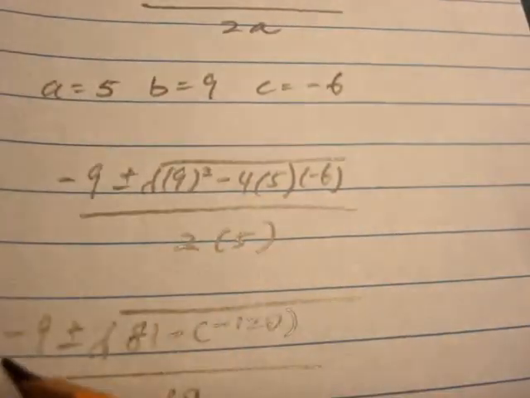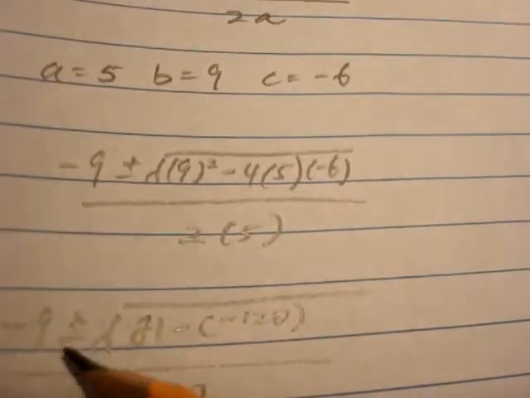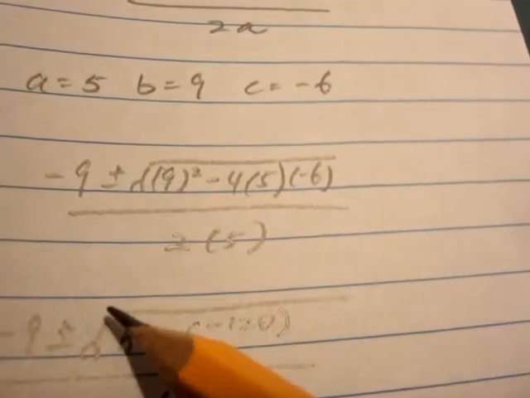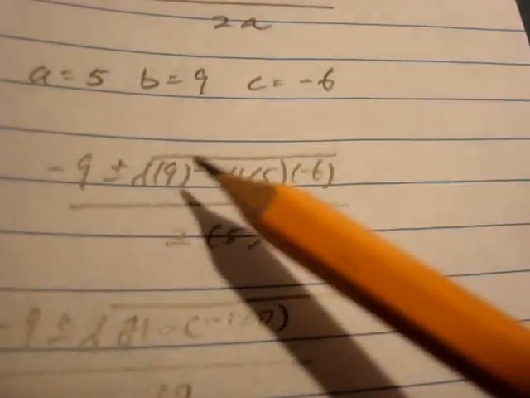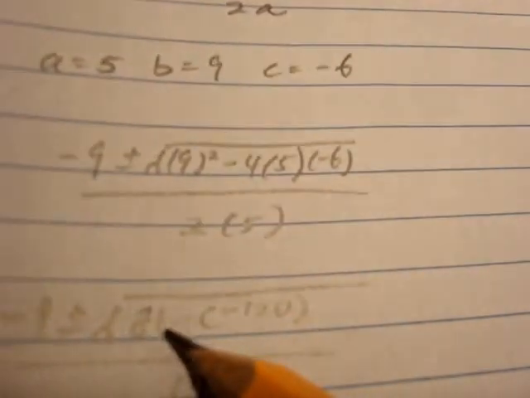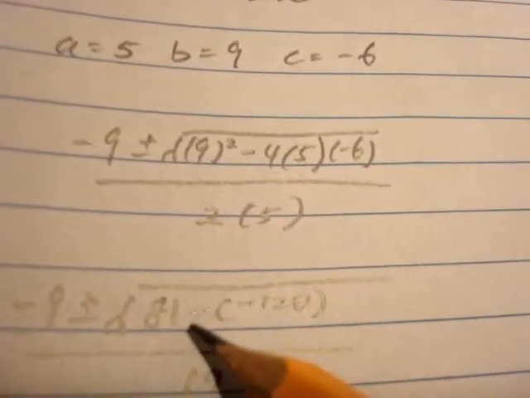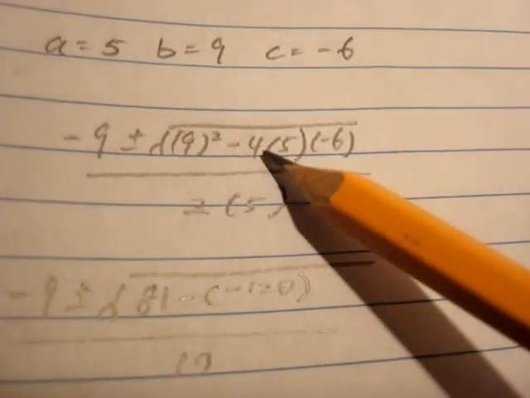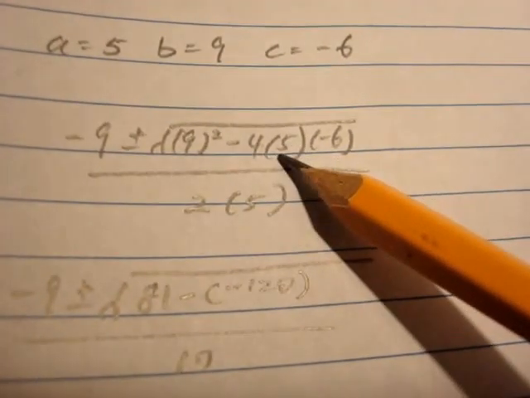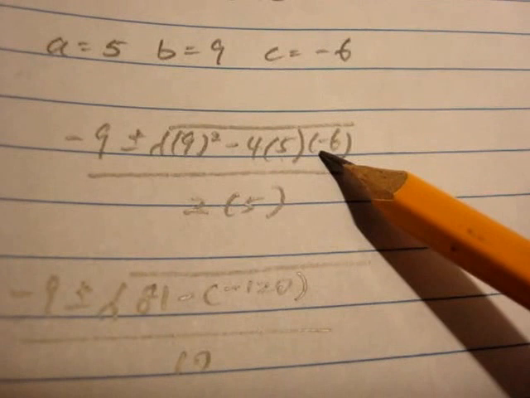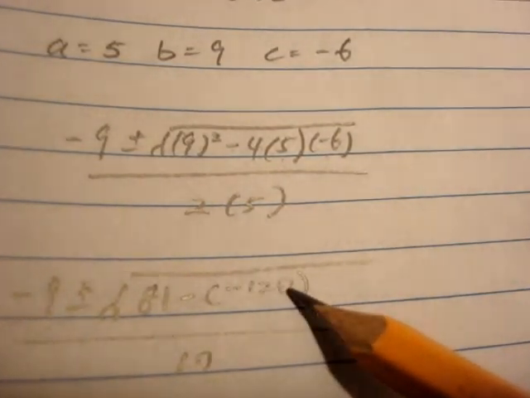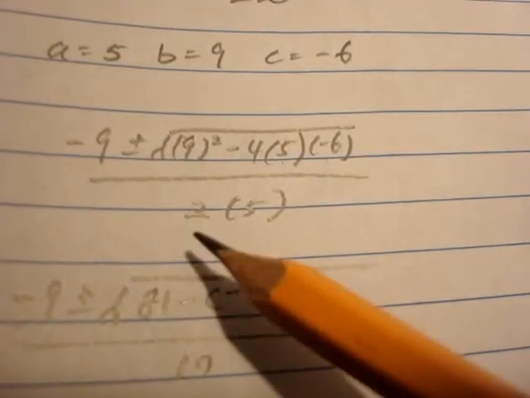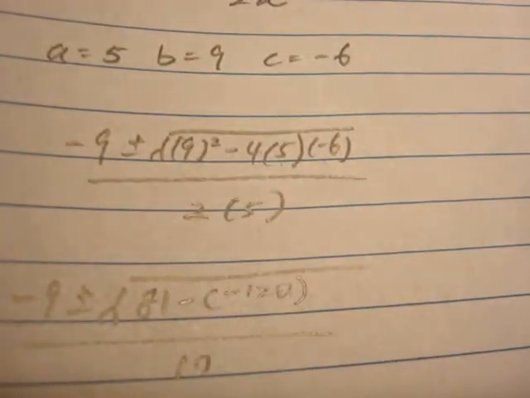So -9 will stay the same, plus or minus always stays the same. The radical stays the same. 9 squared is 81. Put a minus, always put a minus. And then 4 times 5 times -6 is -120, divided by 2 times 5, which is 10.